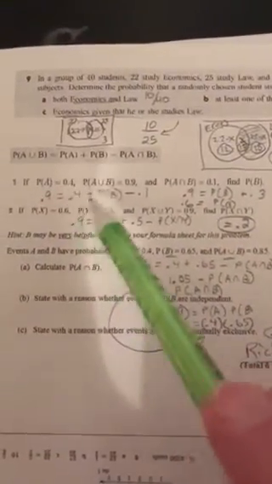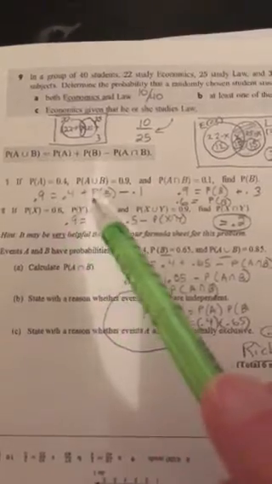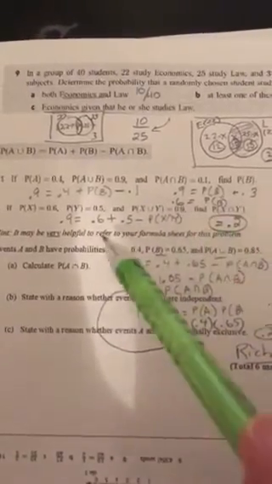The next one, if you want to pause and look at it, all I did was put stuff in the formula. 0.9 equals 0.4 plus PB minus 0.1. Just literally plugging numbers in. When you solve, the probability of B happening is 0.6. Same thing here. I found the intersection 0.2. Use your formula sheet again. Probability of A intersect B. This time we know the union. We know A and B. We're finding the intersection. It's 0.2.